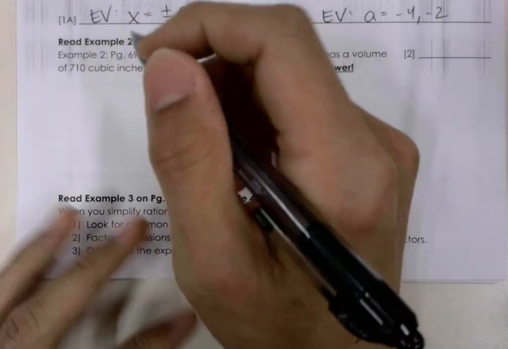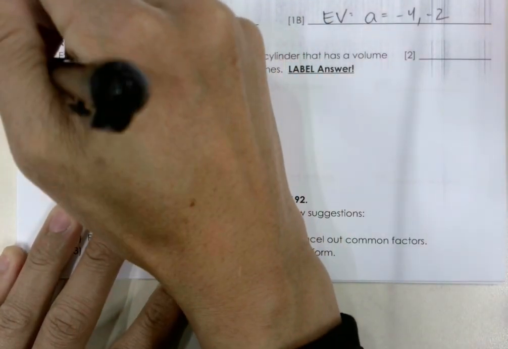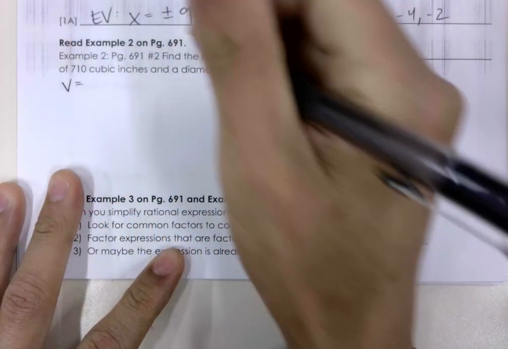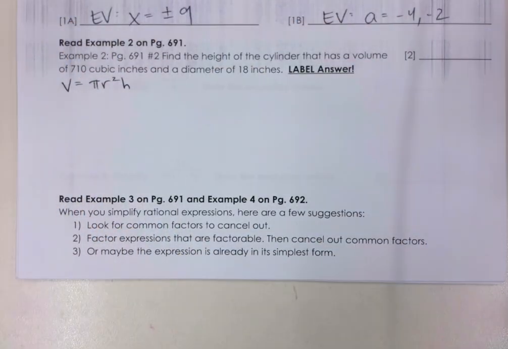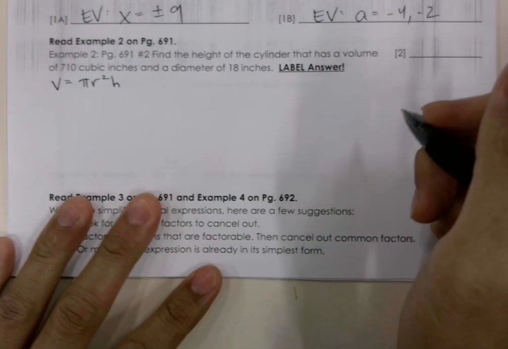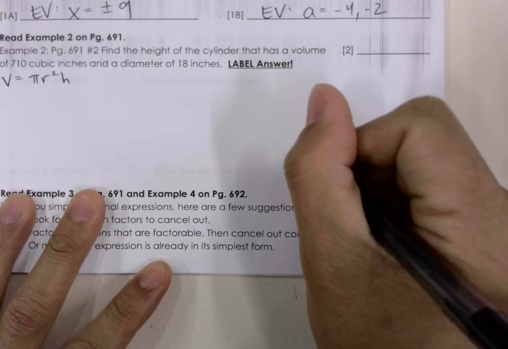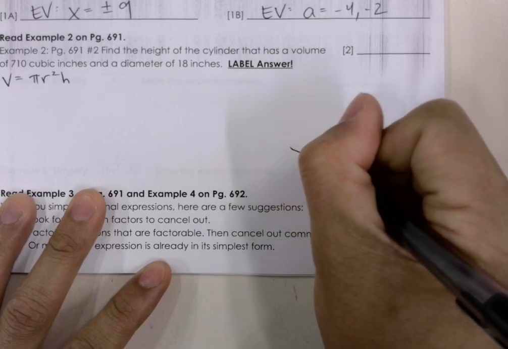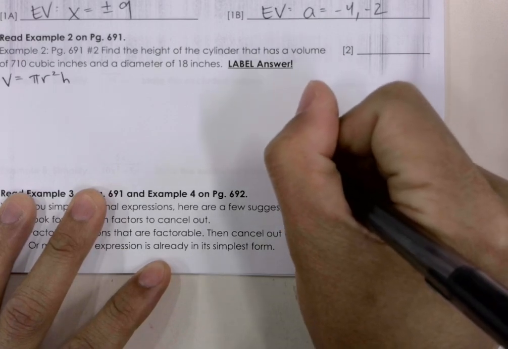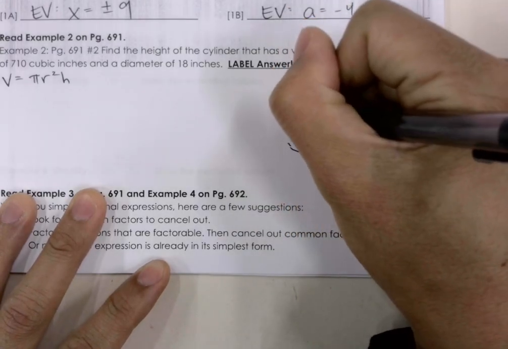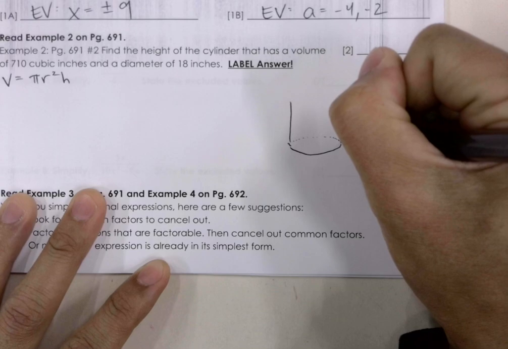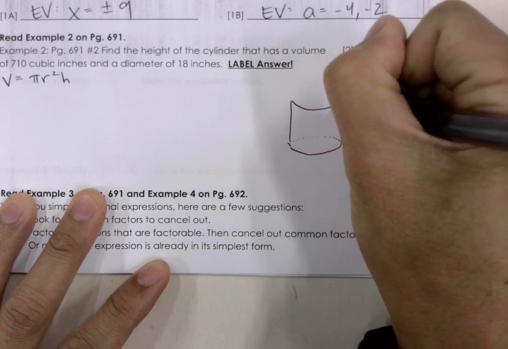If you don't remember that, you can Google it, and you'll find that the volume of a cylinder is equal to pi r squared times h. And if we draw a picture of it, it'll look like this. Here's our cylinder. It's a circular form. It has a height, and then it has a top.